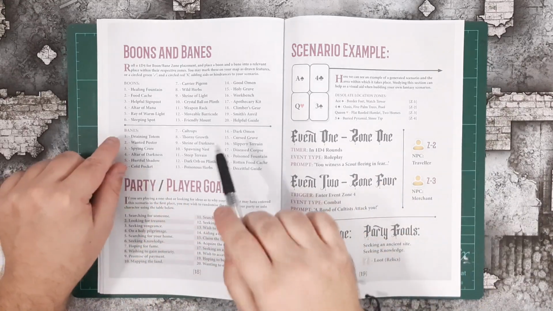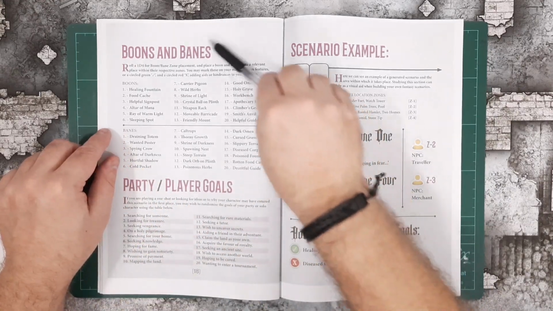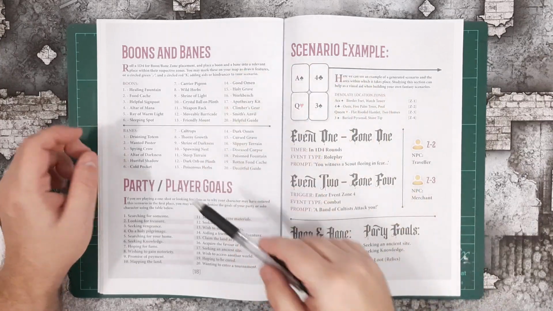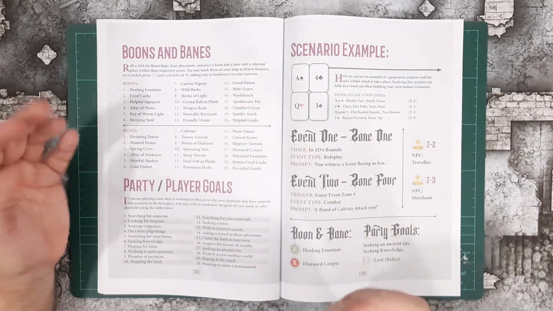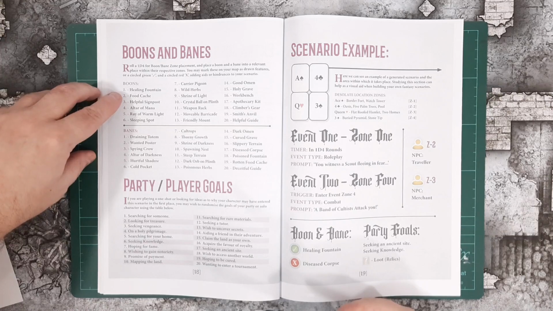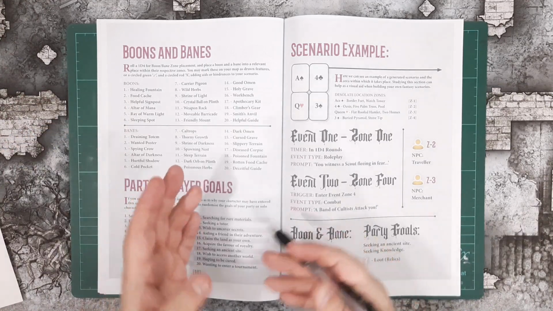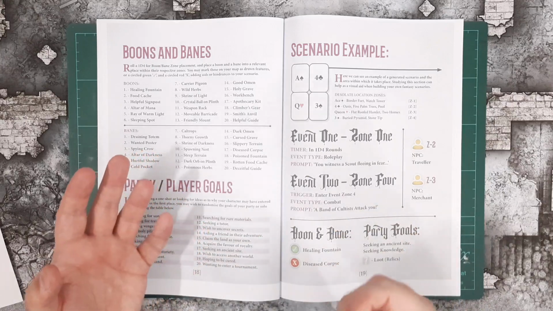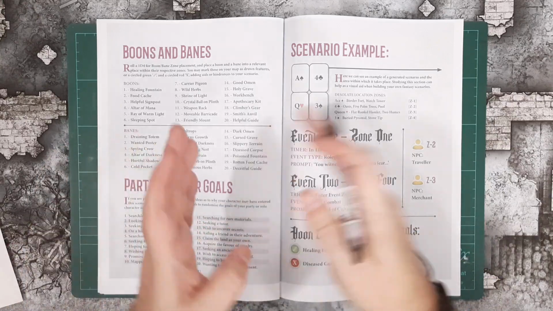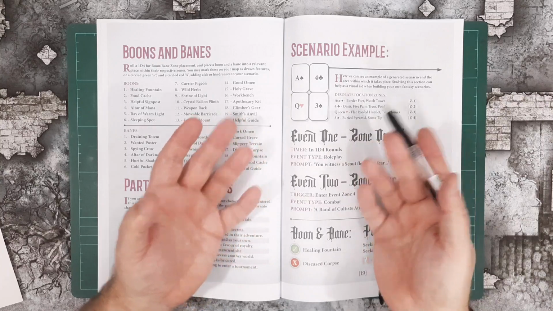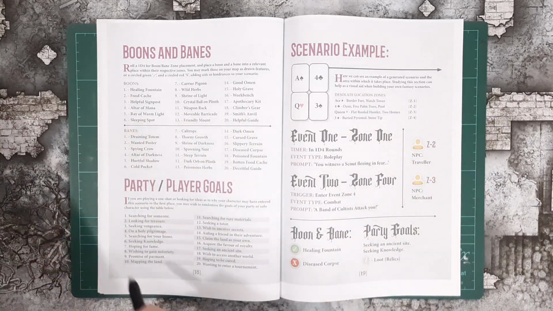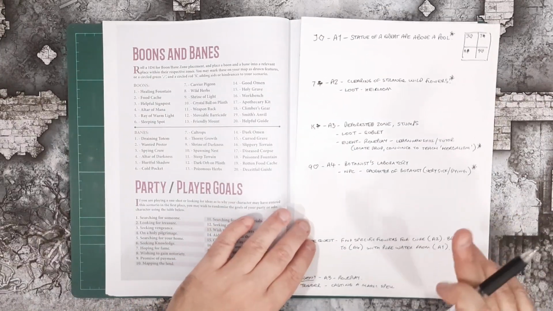But there is one that I think I will use for our example, and that's this one here, Boons and Banes. You basically roll a boon and a bane, locate them as per usual, rolling a d4, and they can be good things and bad things in the zone that's going to help or hinder your party's progress in the scenario. So I think we'll do that as well.